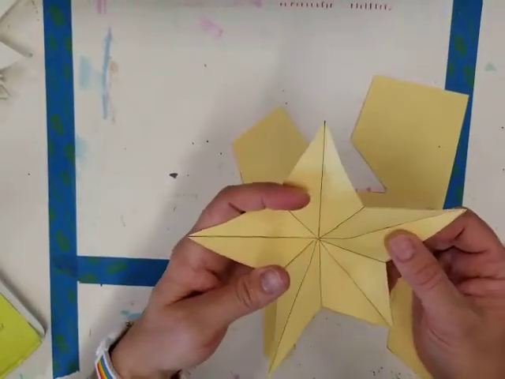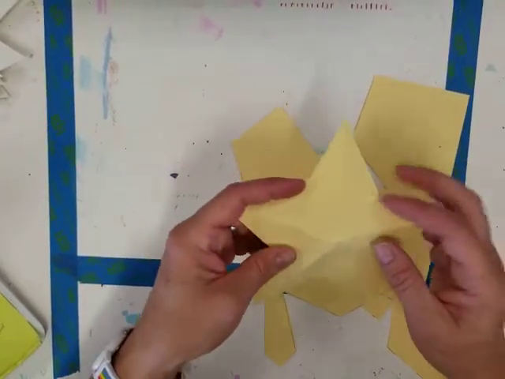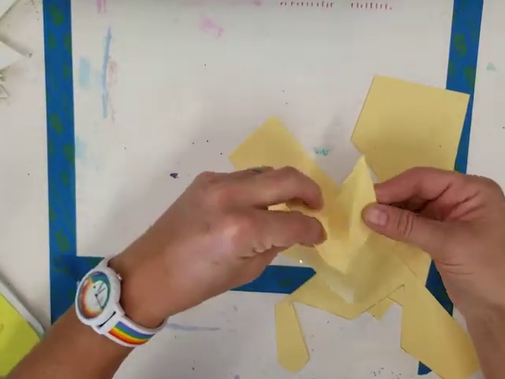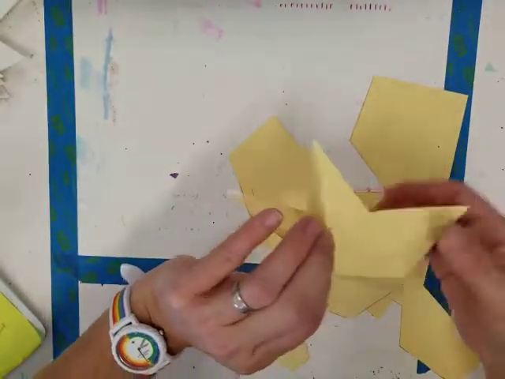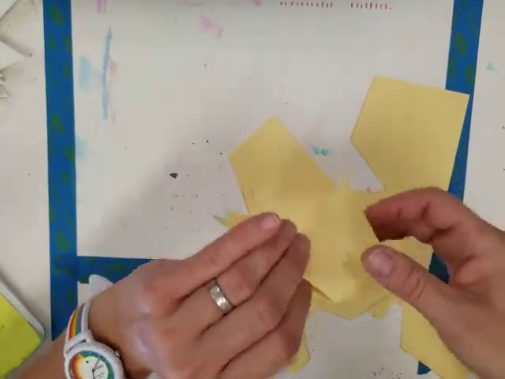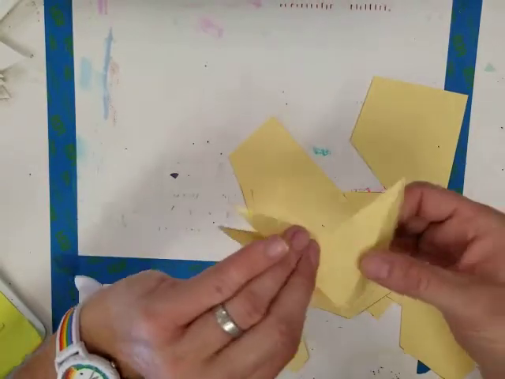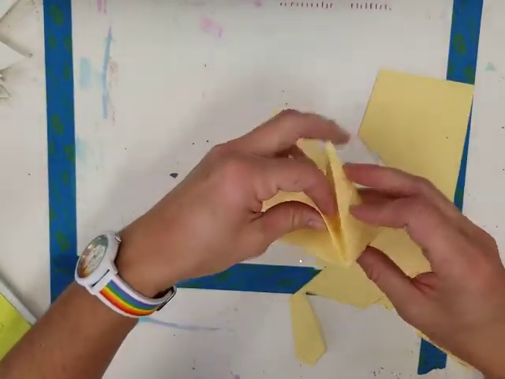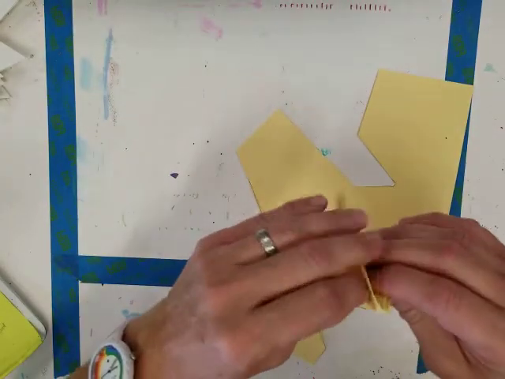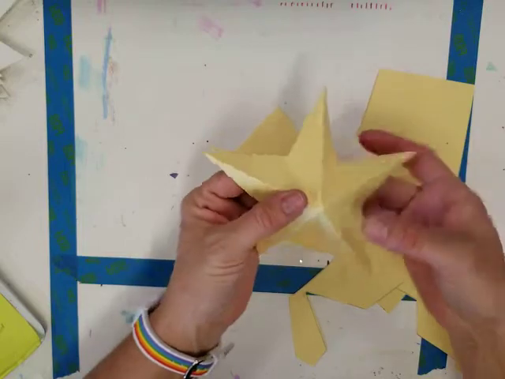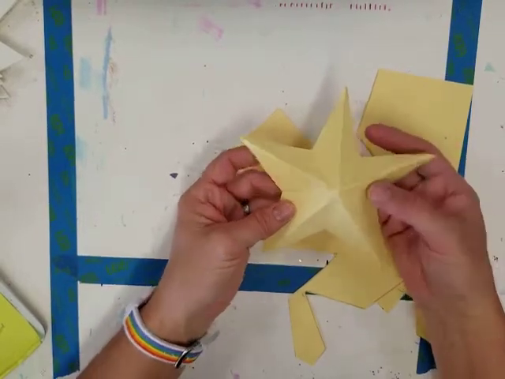Okay. So then what you do is I flip it over, and where it's the actual star point, kind of fold it in like that. And then you have just made yourself a three-dimensional star, just like this.